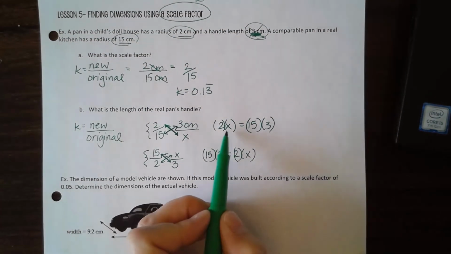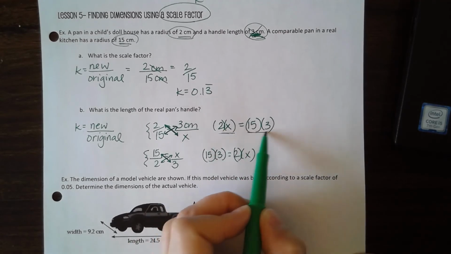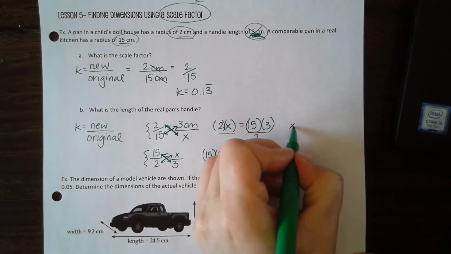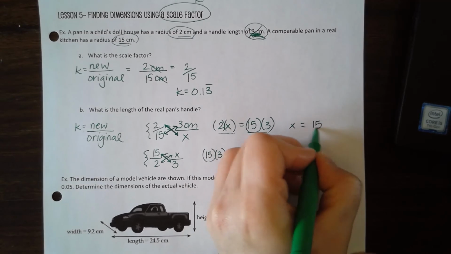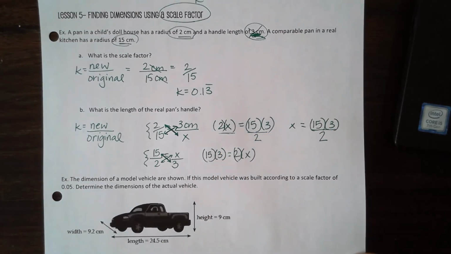So if we want to figure out what x is here, we just divide out that 2. We divide both sides by 2. So x equals 15 times 3 divided by 2. Okay? And this is a really, really important kind of math skill to be able to solve for a part of these equivalent ratios.